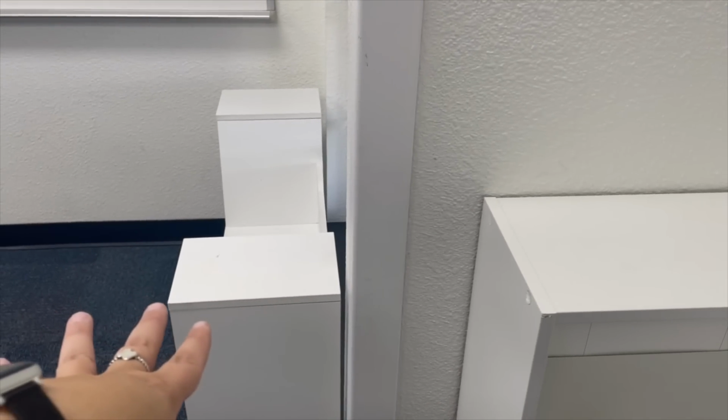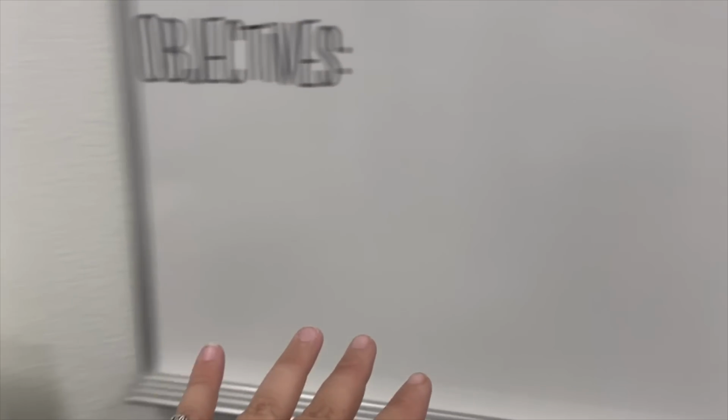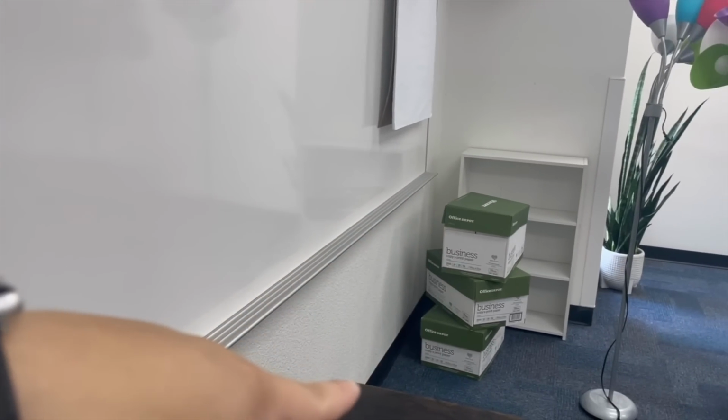So we'll have books on all 3 of these shelves. I think it'll be good just to open up the space a little bit. That way more than one kid can really be looking for a book at a time.